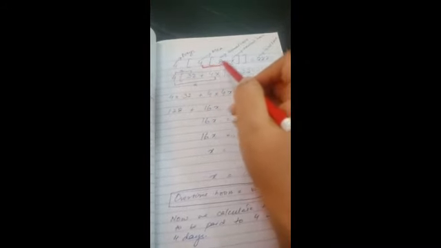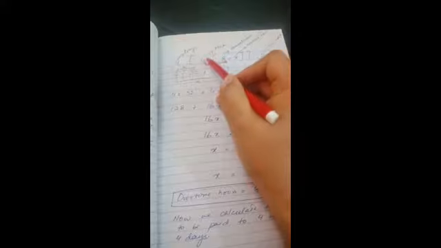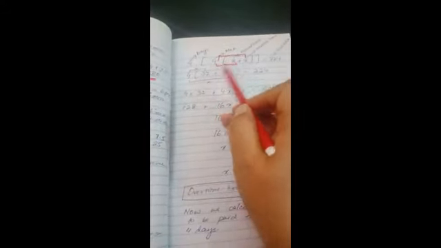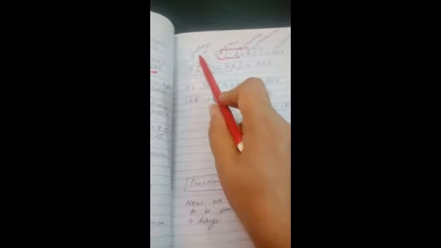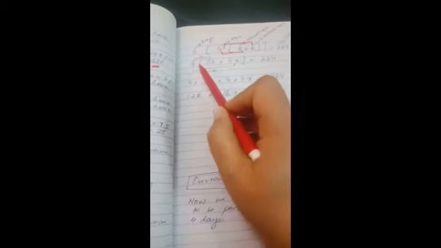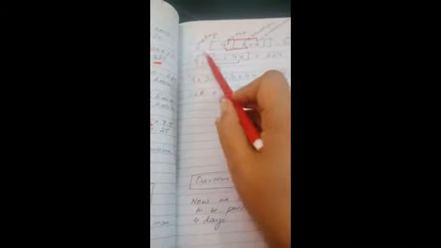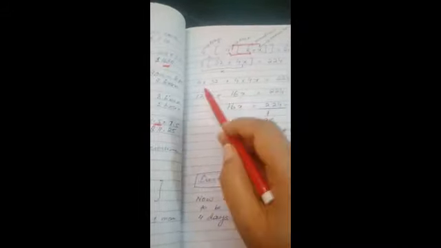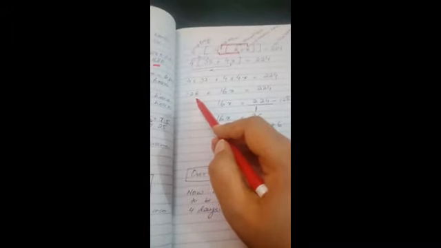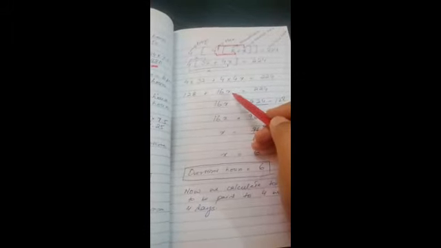When we open the brackets according to the distributive law, this 4 will multiply with this 8 and this 4 will multiply with this X. It will become 32. 4 multiply 8 is 32 and 4 multiply X is 4X, equals 224. Now this 4 will also multiply according to the distributive law. It will multiply with this 32 and this 4 will multiply with this 4X, equals 224. Now 4 multiply 32 is 128 and 4 multiply 4X is 16X, equals 224.